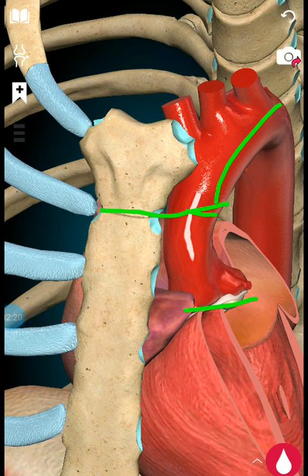So, what are the dimensions of the ascending aorta? The answer to that question is that the ascending aorta is 5 centimeters long. From here up to there, it is 5 centimeters long, and its diameter is about 3 centimeters. So let us go through its course.